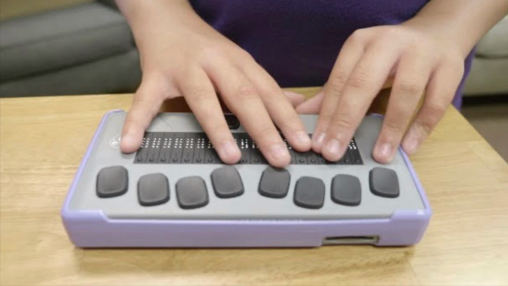I can go word by word by doing dots 2 or 5 with the space bar. Day. Good. A. Having. Having. A. Good. Day. And I can go letter by letter with dots 3 and 6, which right now doesn't seem to be functioning.